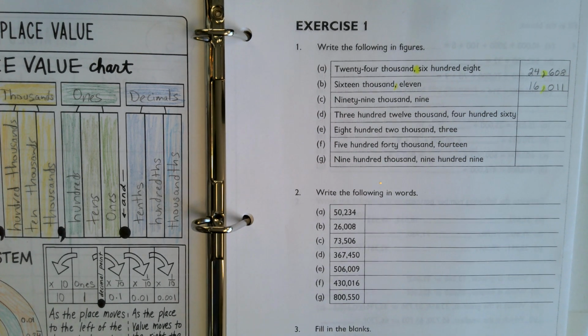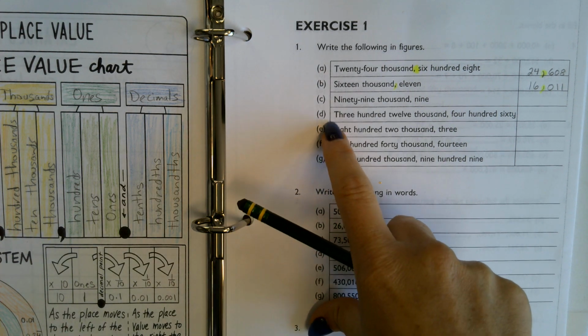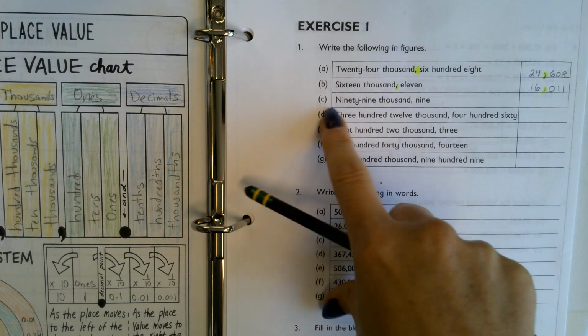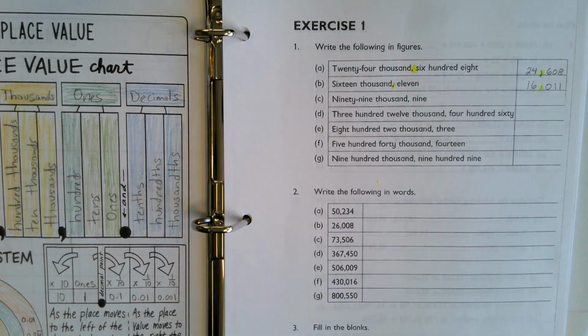Who can give me C? All right, Maddie? 312,460. Oh, good job. That was D, though. Can you read C? You read a longer one. My goodness, good job. 99,009. Okay, 99,009. Do you want to take a moment to write on the board?